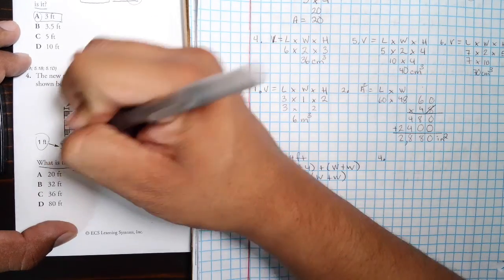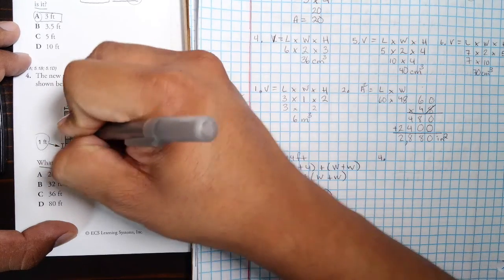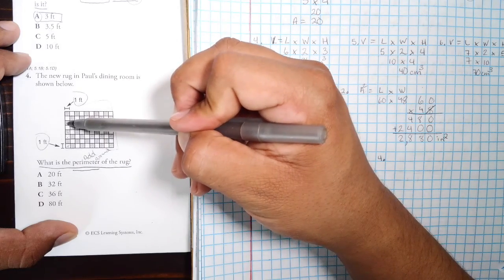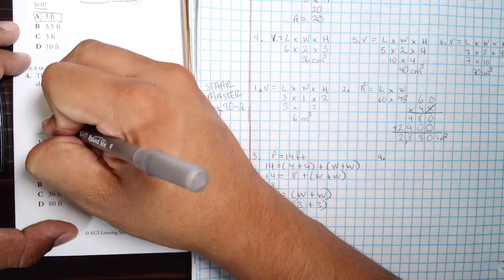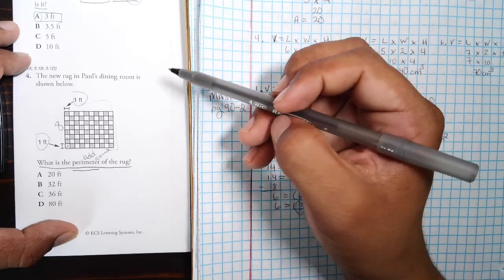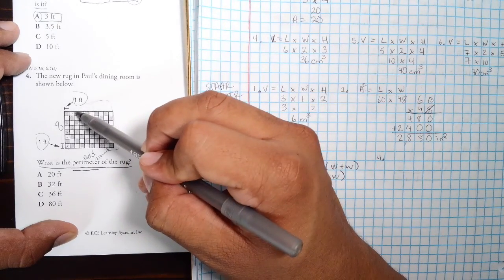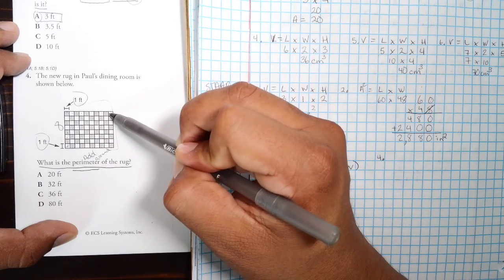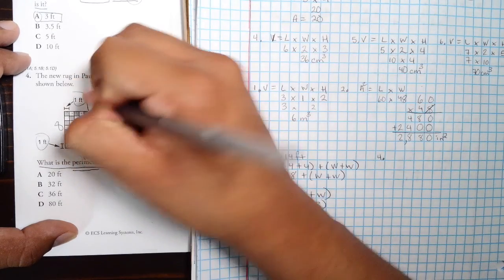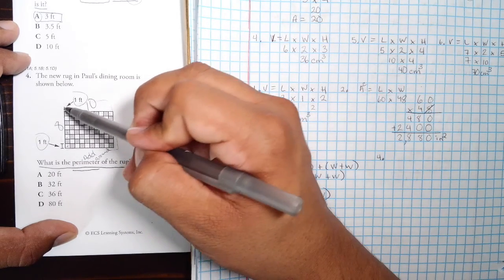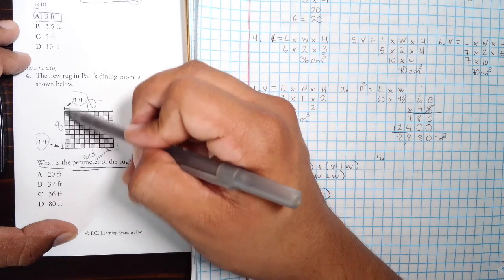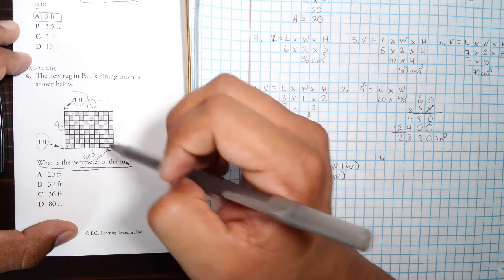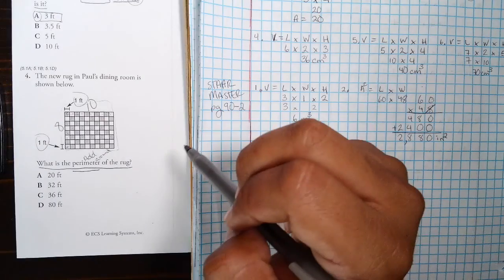So here we go. 1, 2, 3, 4. Let me make it so you can see. 1, 2, 3, 4, 5, 6, 7, 8. So this side is 8. 1, 2, 3, 4, 5, 6, 7, 8, 9, 10. And I get 10. Remember, even though I already counted this one for the one side here, the width, I counted again for the length. Okay? So now I have 10 and 8. What do I do with those two numbers?